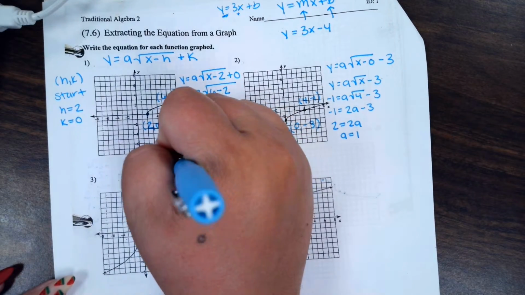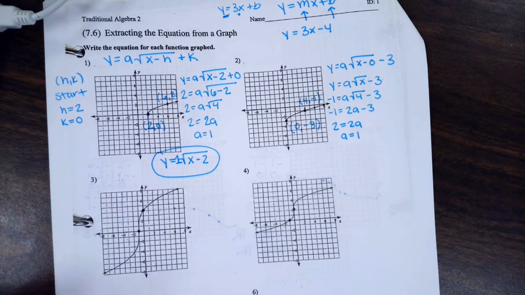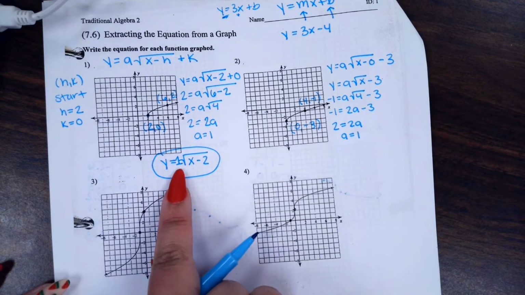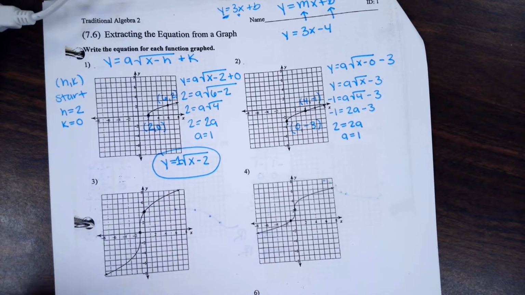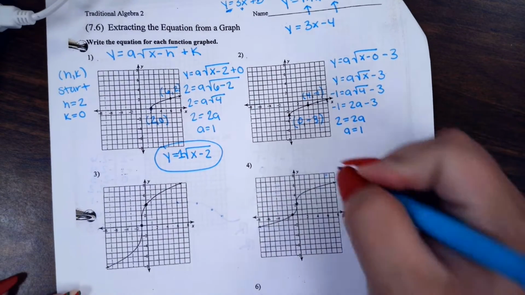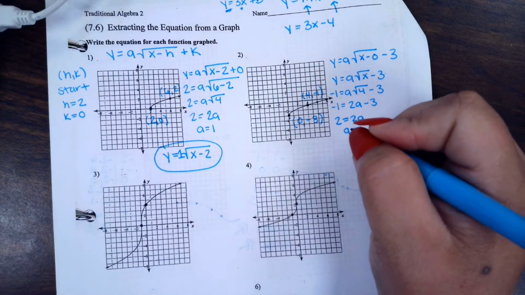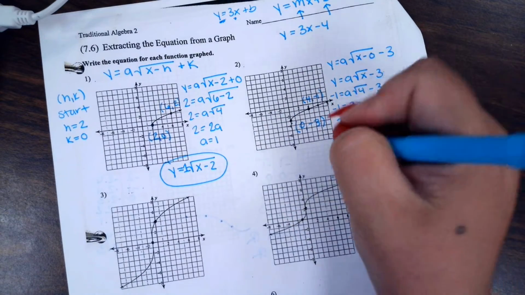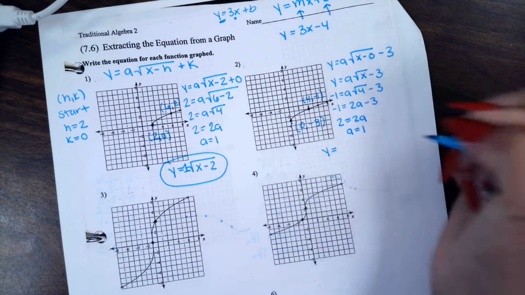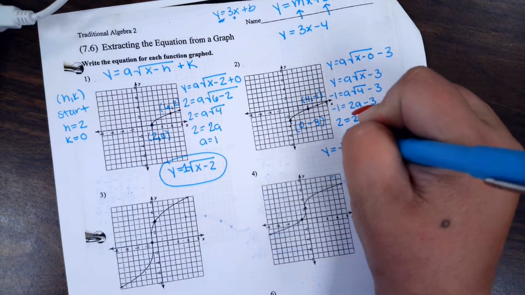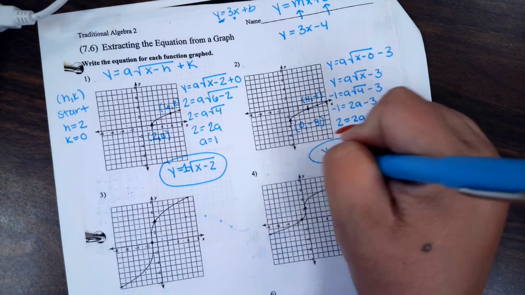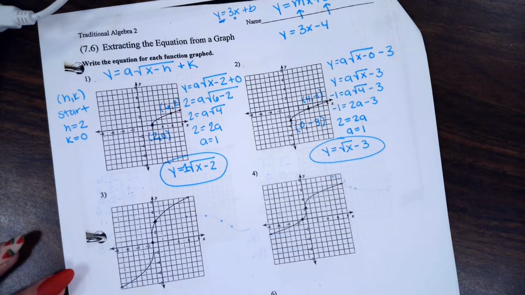I could have written 1 out in front there. It's not wrong, but 1 times the square root of x is just the square root of x. So that's why I didn't write 1 in my answer there. And I'm not going to over here either. So our final answer, the equation to this graph, is y equals the square root of x minus 3. So that's our equation.